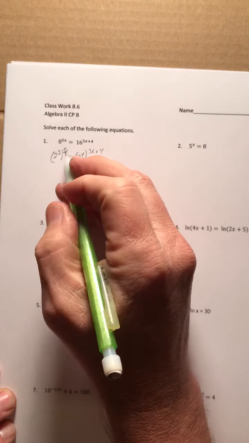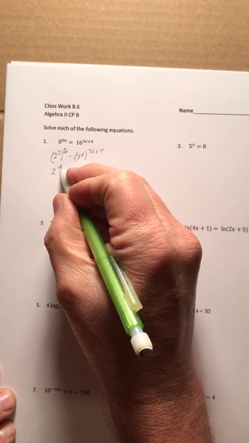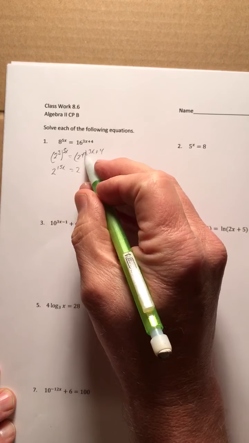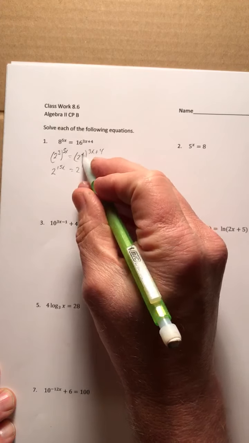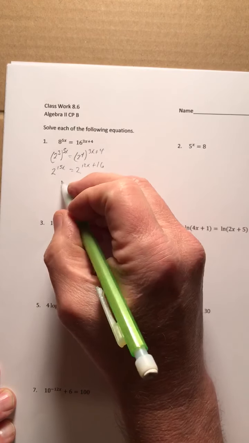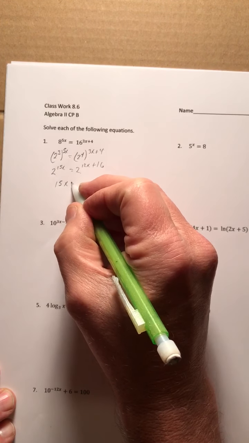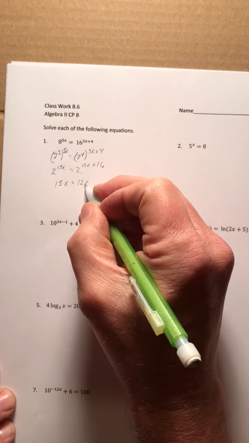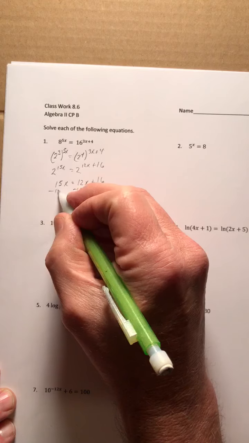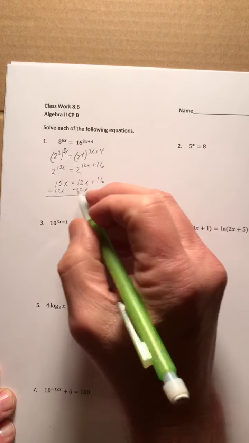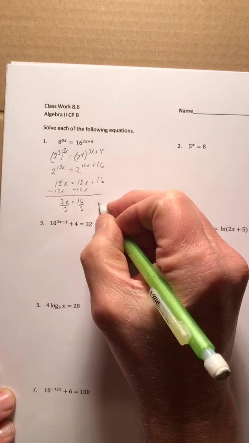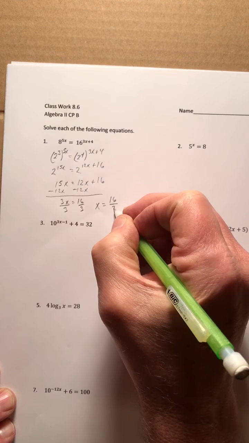All right, power to power multiply. So 2 to the 15x equals, and then 2, and then we got to distribute. 4 times 3x is 12x. 4 times 4 is 16. Now the bases are the same, so we just set the exponents equal to each other. 15x equals 12x plus 16. Subtract 12x, subtract 12x. We get 3x equals 16, divide by 3, and we get x equals 16 over 3.